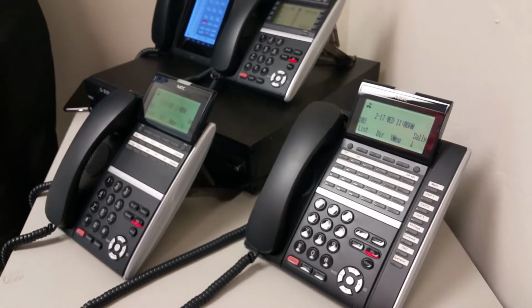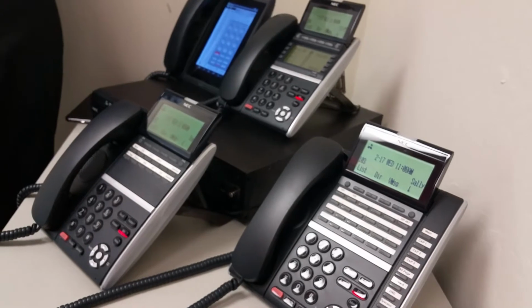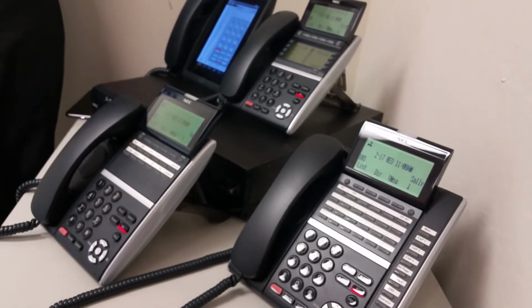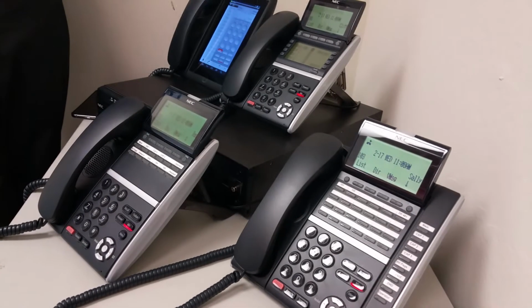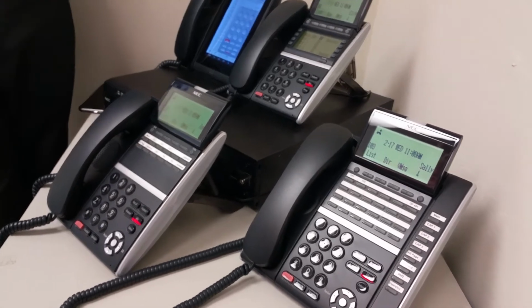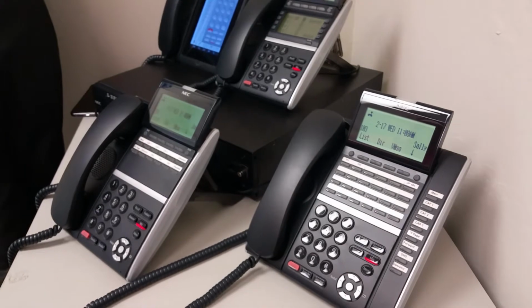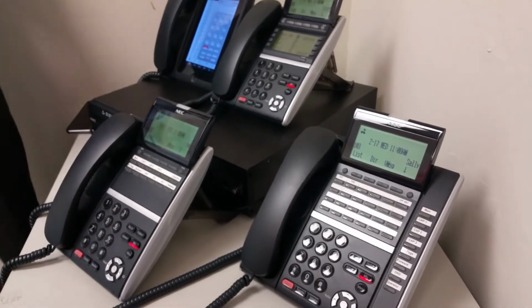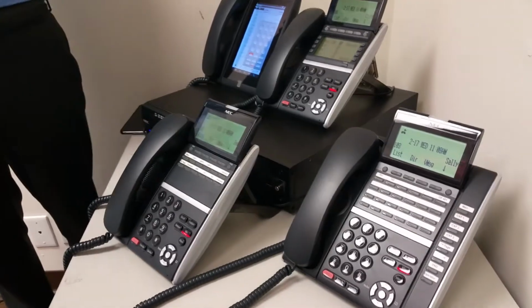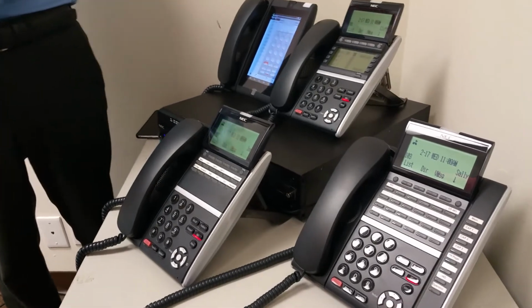Can you set a phone to dial extensions only? Yes, to be internal use only, and maybe 911. Absolutely. That's just a class of service profile that you can add to a phone. You tag them for that class of service, and they're an internal user.